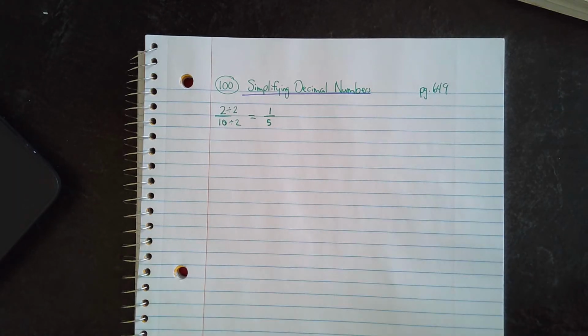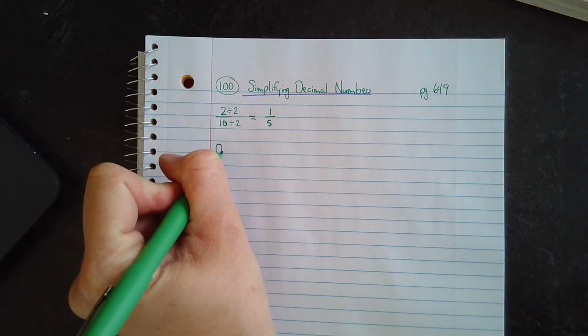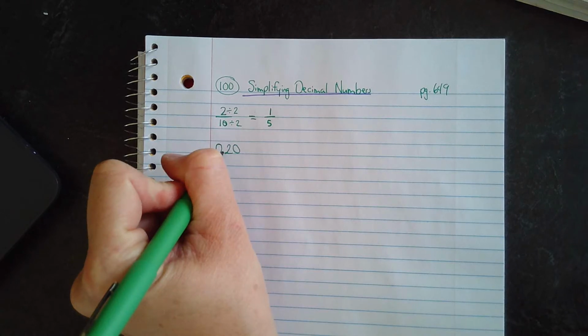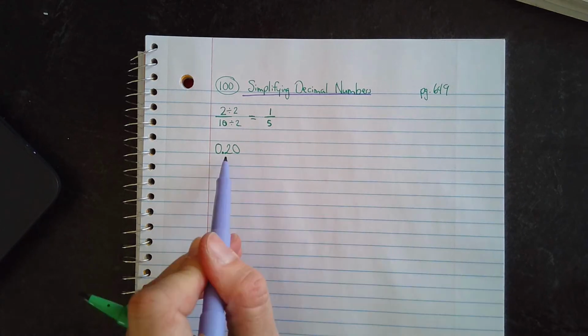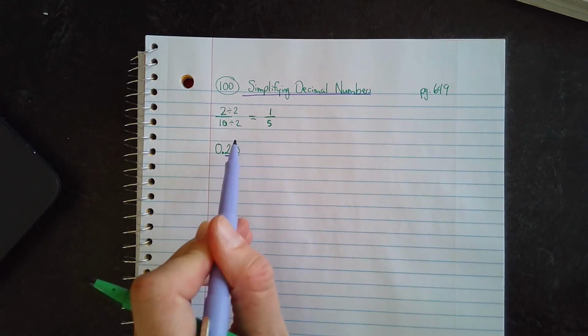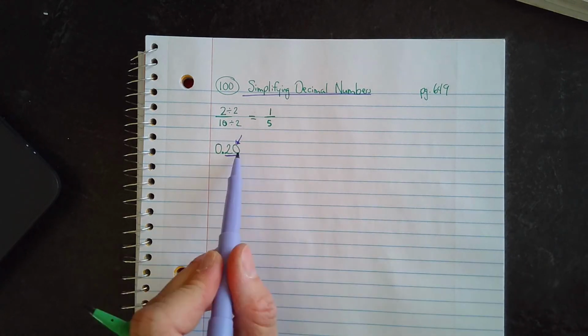So to simplify the decimal, for example, 0.20, how would we read that first off as a decimal? We would read it as 20 hundredths. Because remember, the way we read it is we always read the number we see, and then we name the last place. So this would be 20, and then this is in the hundredths place, so 20 hundredths.